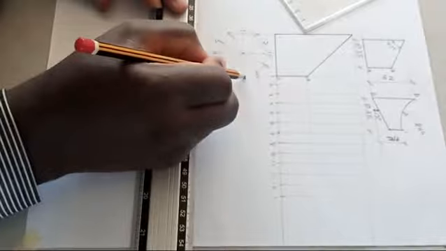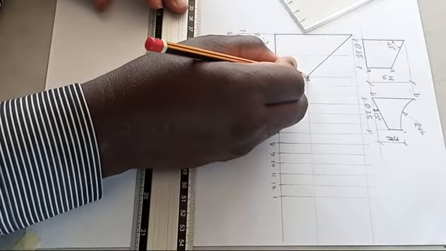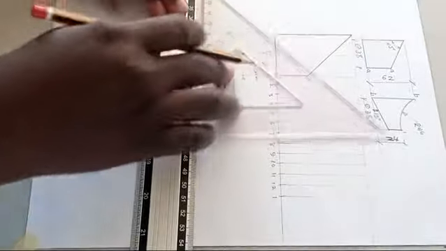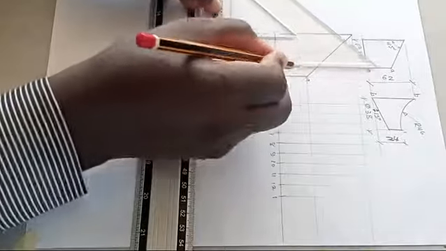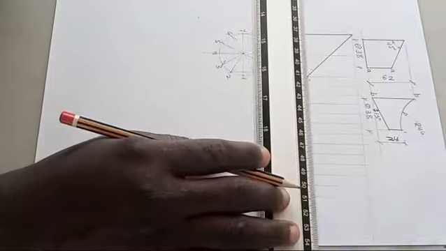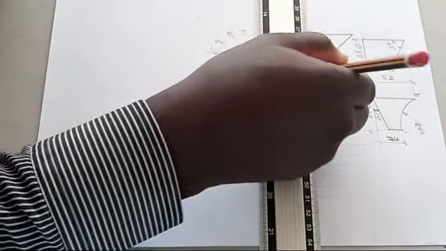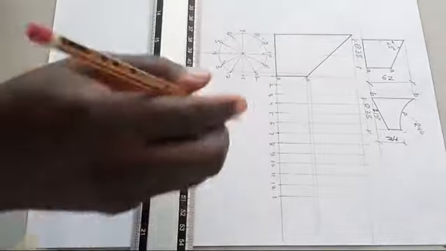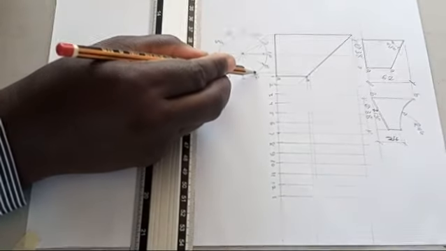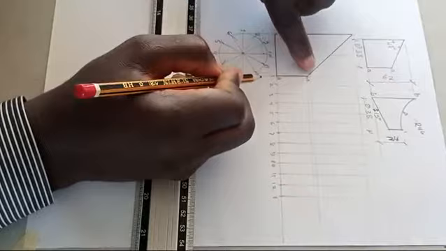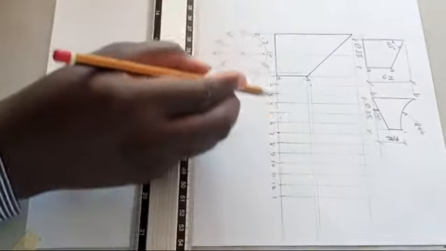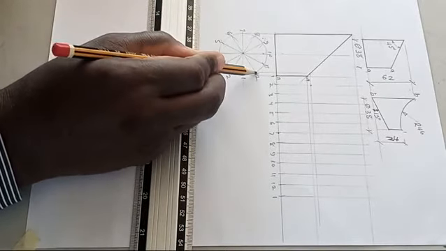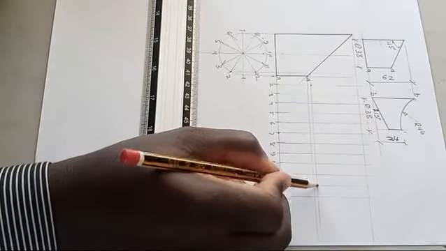1 to 1 will be here. Then 2 to 2, we have 2 and 12 coming like this. Take it vertically upward to intersect that point. Then from there, we take it to the other end like this. Now we have 2 and 12. So 2 going this way is meeting 2 here, and at the same time, remember we have 2 and 12, so it's also meeting 12 here.